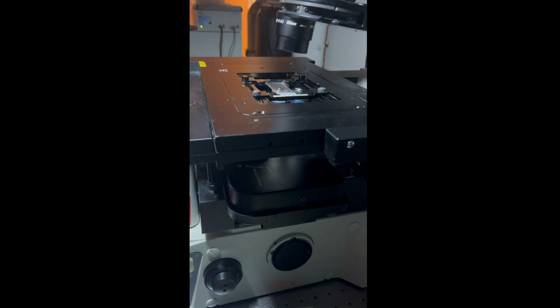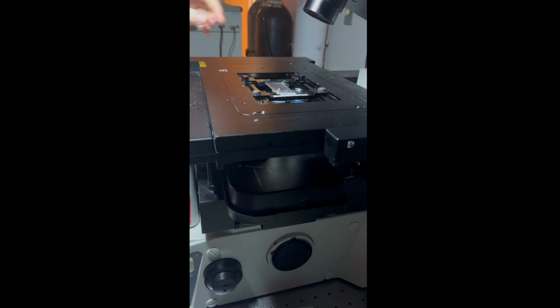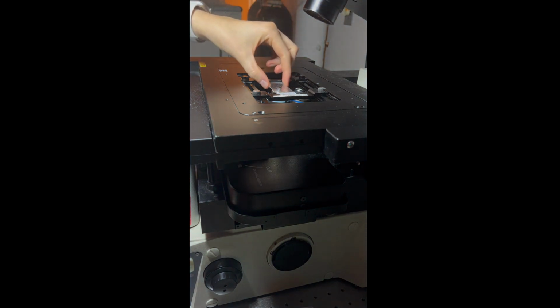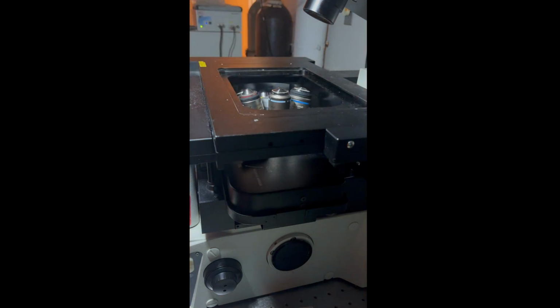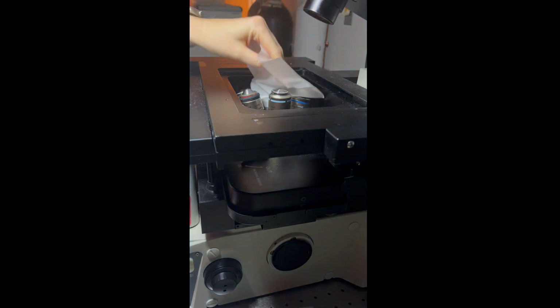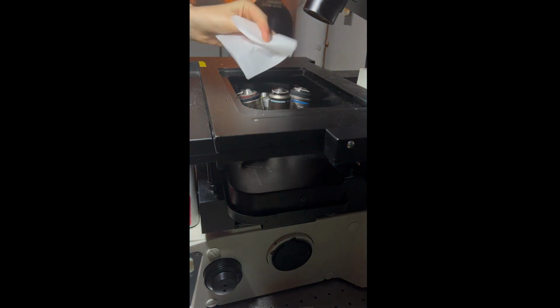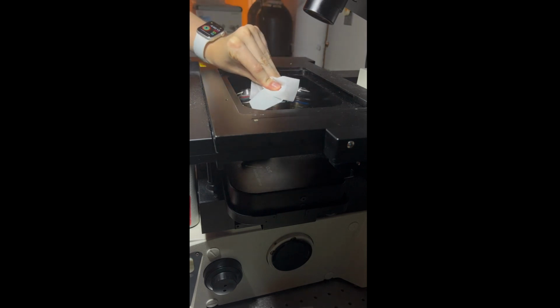It is really important, if you've used oil, to clean off the objectives after using them. And remember, if you use multiple oil objectives, to clean all of the ones you've used. What I just did there was removing my slide, and now I'm going to remove the stage. The first wipe I do is just with a dry lens wipe to remove a majority of the oil.